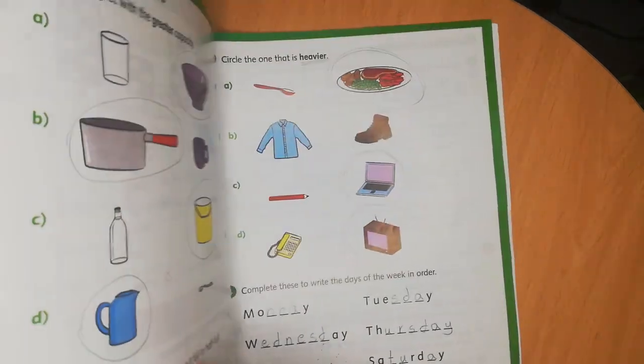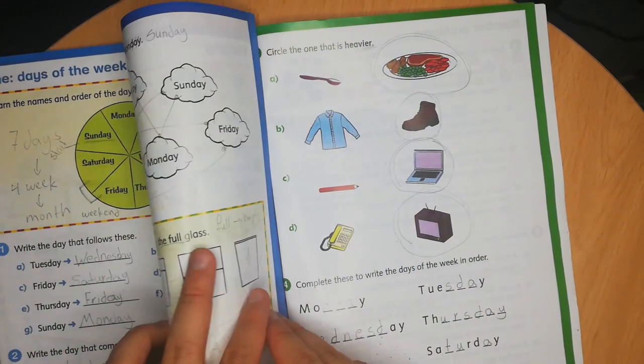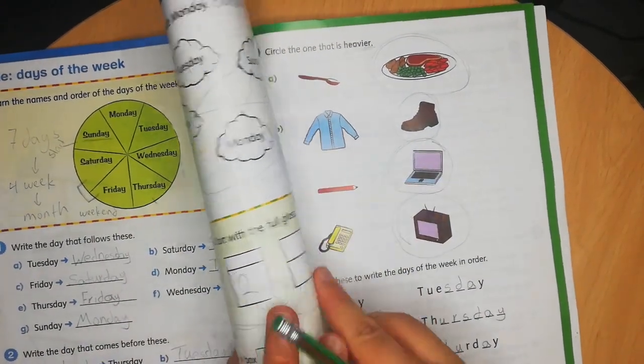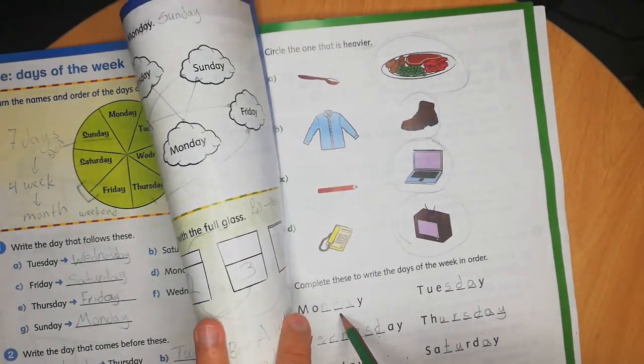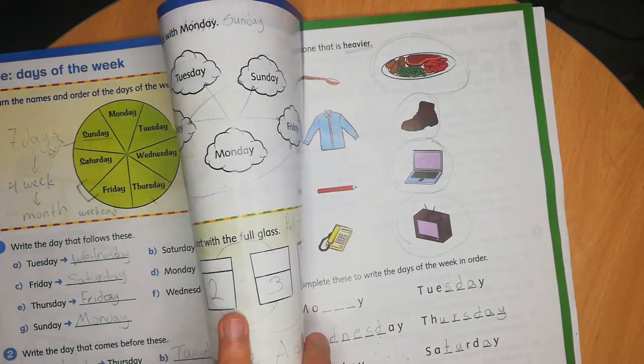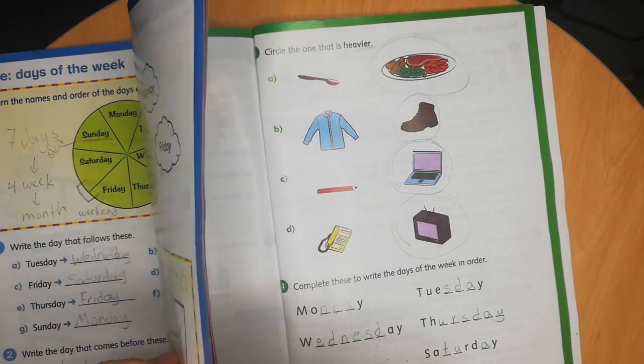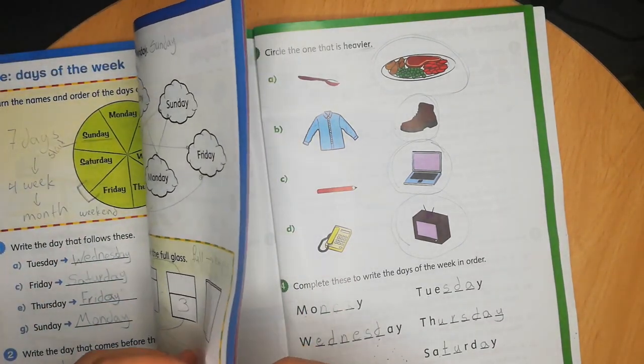Of course, you can check the spelling at any time that you doubt it on this page 94. So you can look at the spelling that we have here and look at the spelling that we have here, and you can compare both of them and see if you made any mistakes while writing them down.